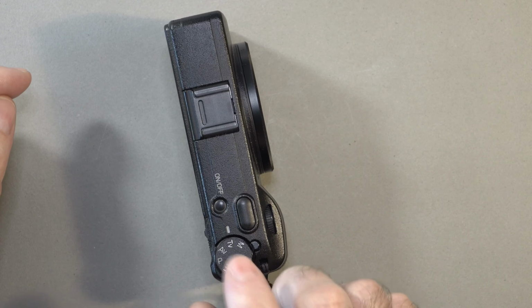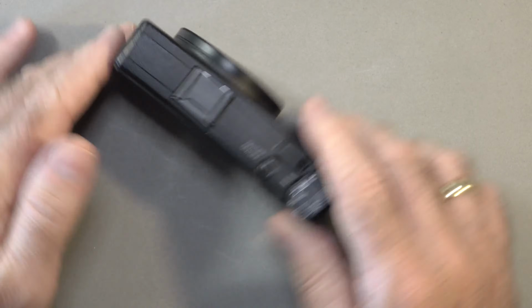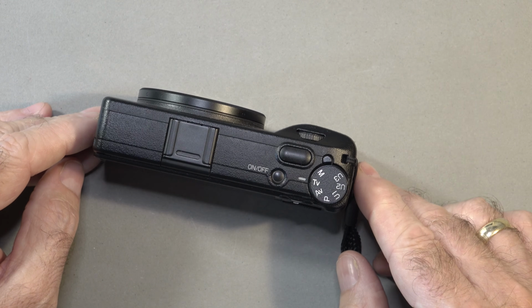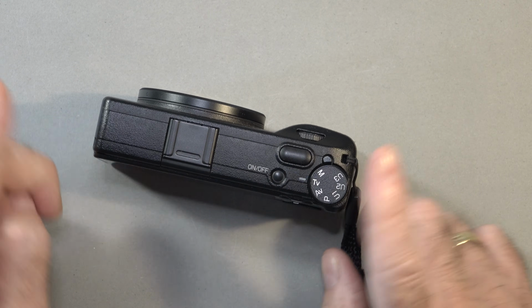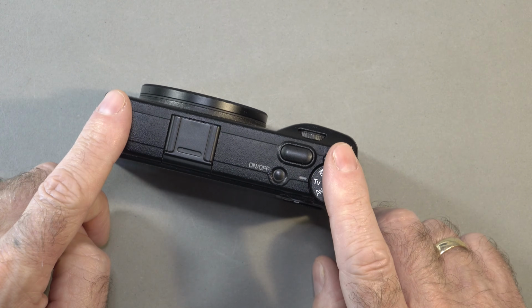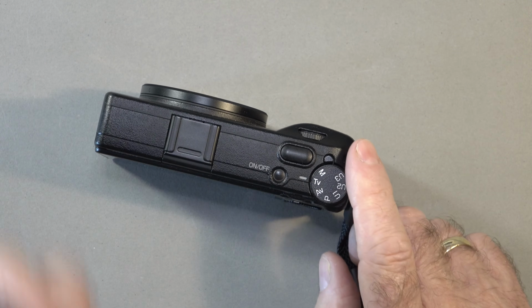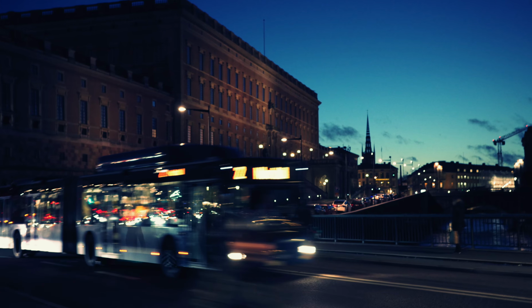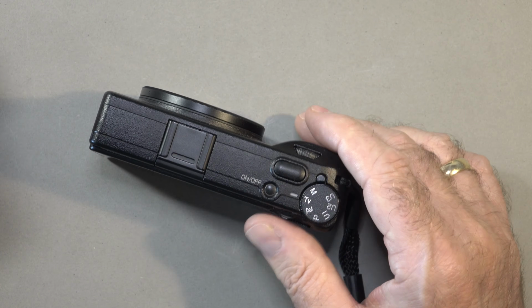Now, in shutter speed priority, the camera will raise both the ISO and open up your aperture. So if you're doing snap focus and things like that, that might not give you the best results, because it might open your aperture so wide that your depth of field is getting way too short.